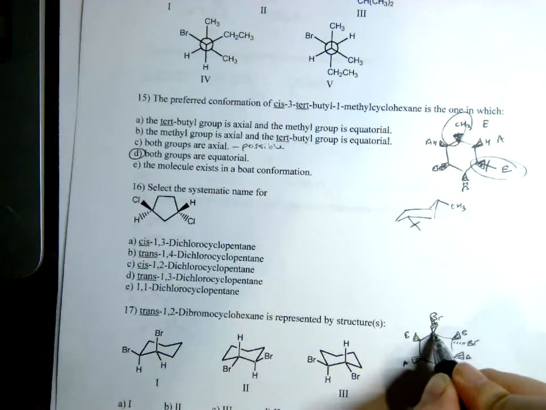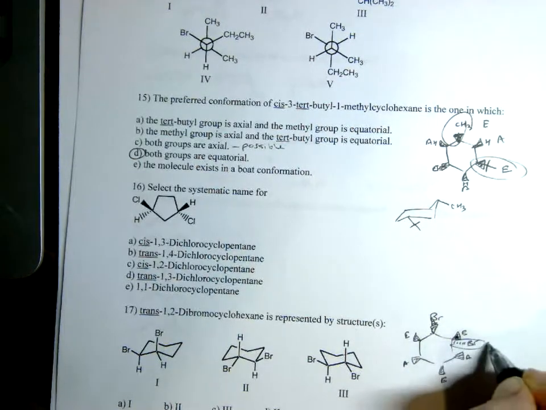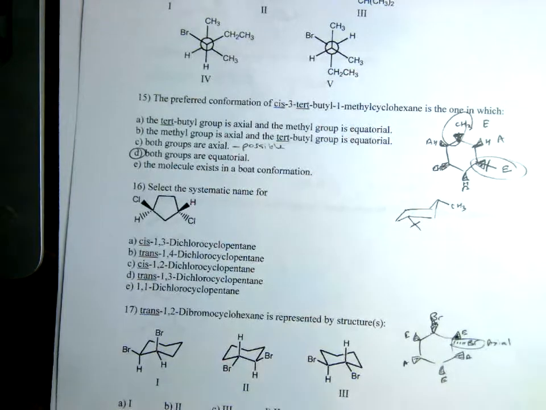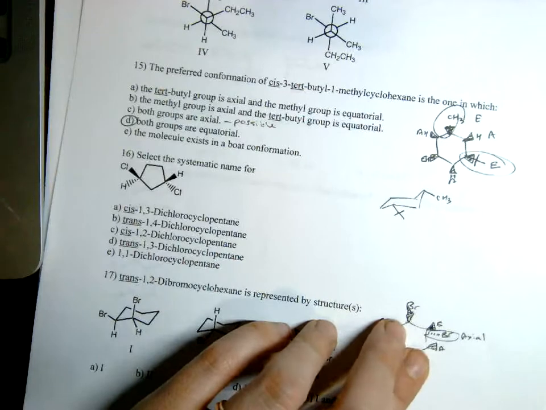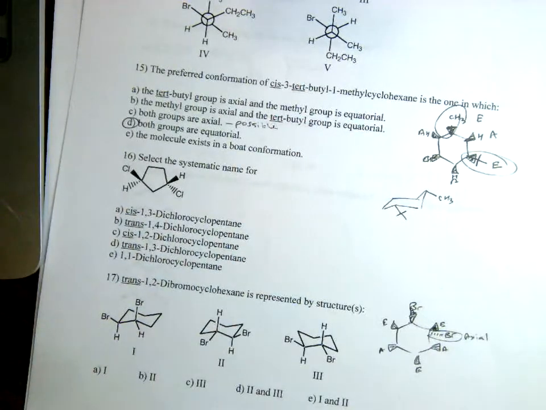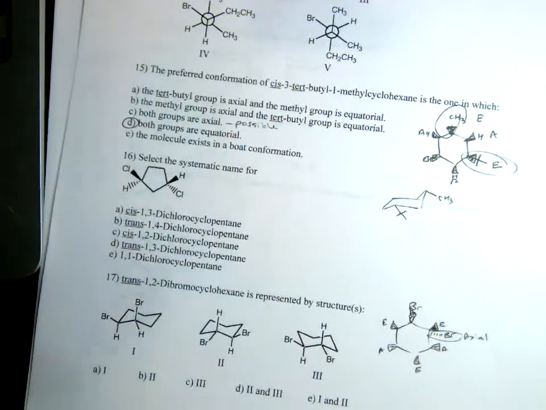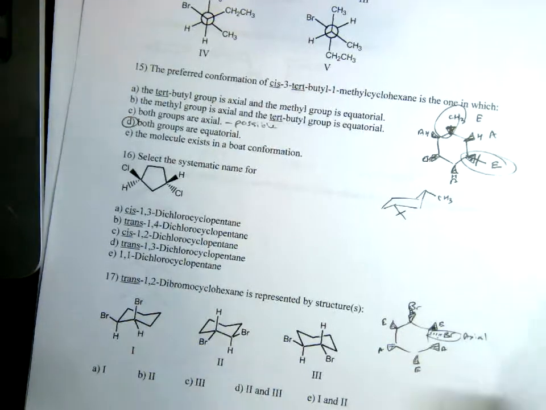So if this one's axial and this wedge is equatorial, that means that this bromine also needs to be axial. So we need to have them either both axial or both equatorial. It doesn't matter. I arbitrarily start with usually axial, habit, I guess. But if it's a 1-2 position for them to be trans, they're both either going to be axial or equatorial.